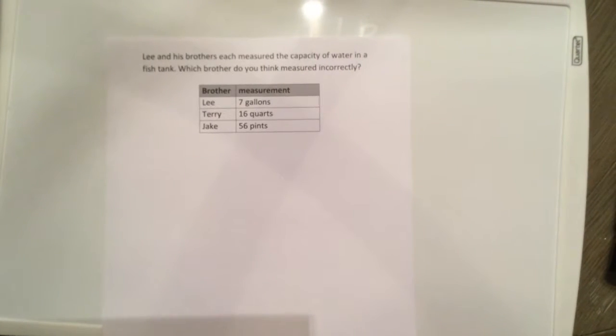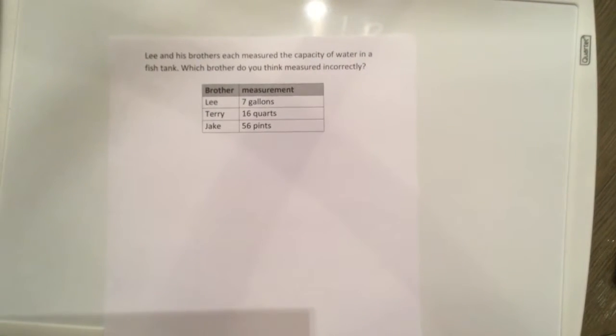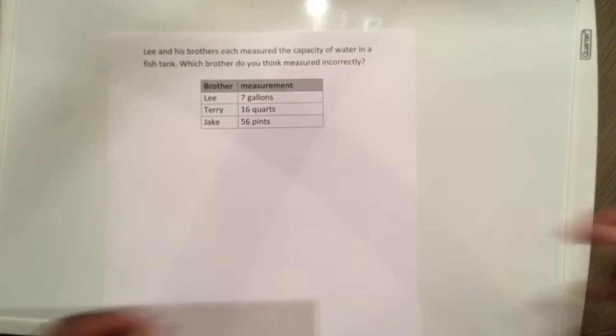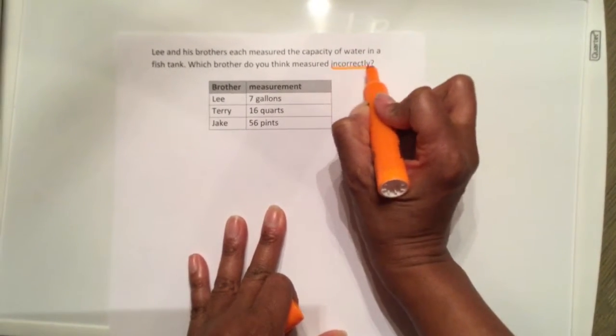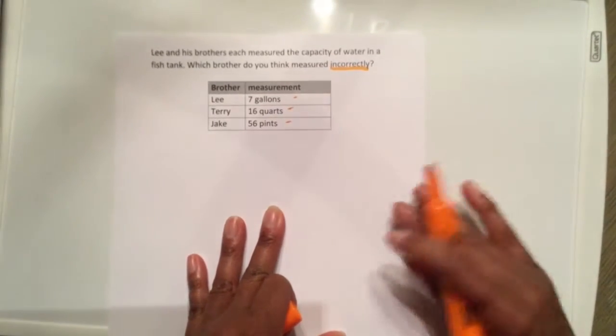The first question we are looking at says, Lee and his brothers each measured the capacity of water in a fish tank. Which brother do you think measured incorrectly? My key word here is incorrectly. I know that one of these measurements is wrong.